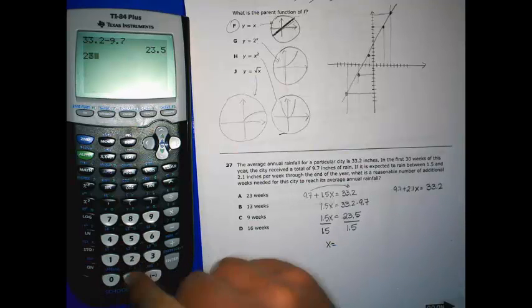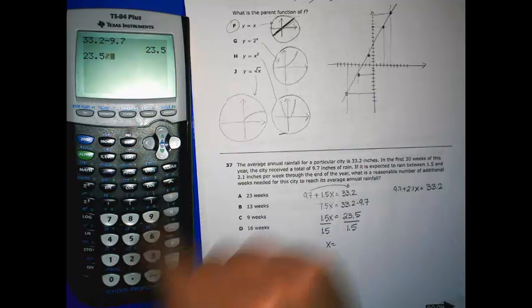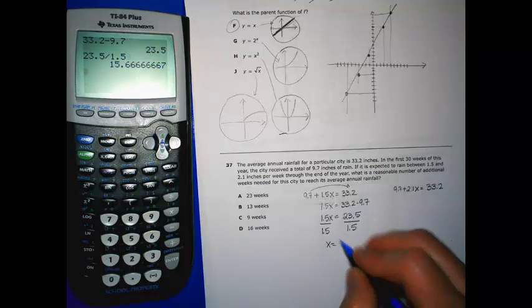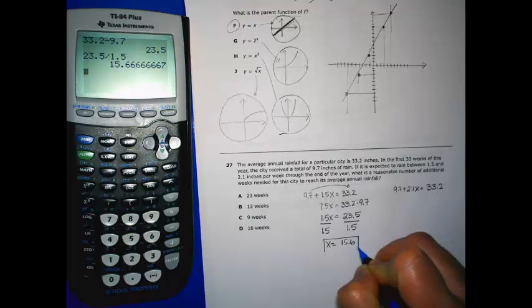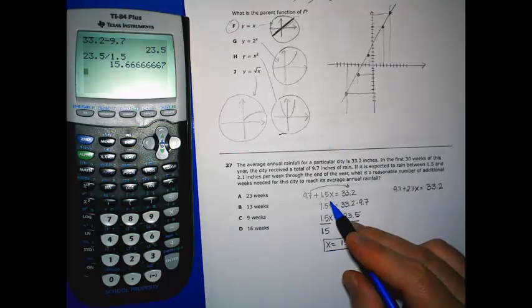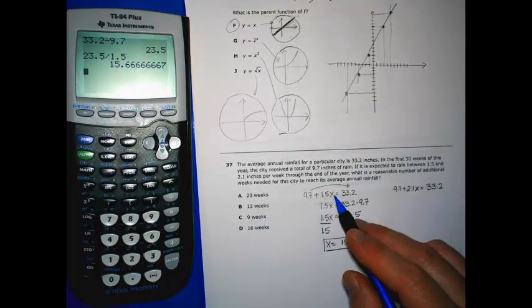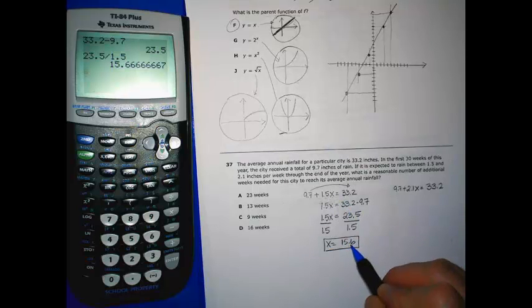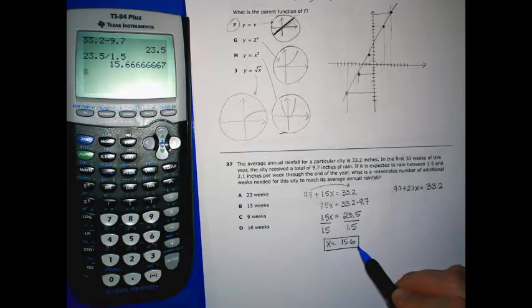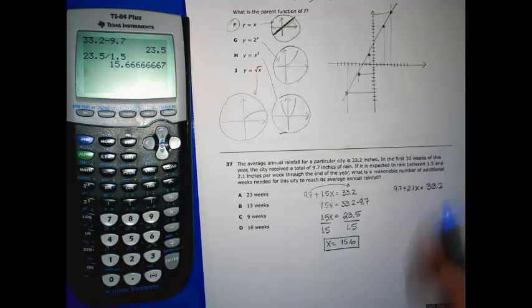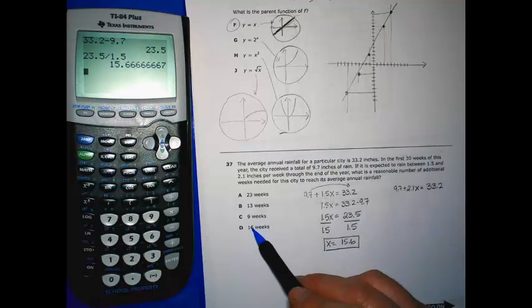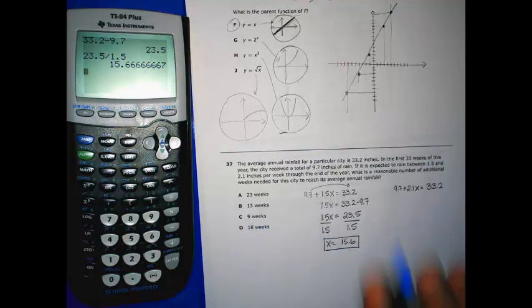So 22.5 divided by 1.5 is 15. So if it only rains 1.5 inches per week, at the low end, it would have to rain 15 weeks. And a lot of students will look at this and go right into the letter G. Please be careful.